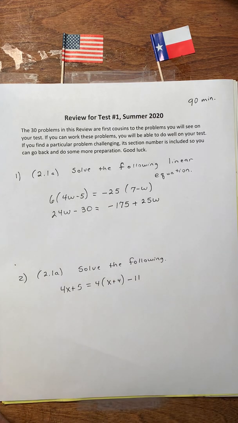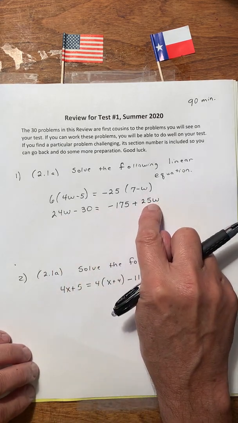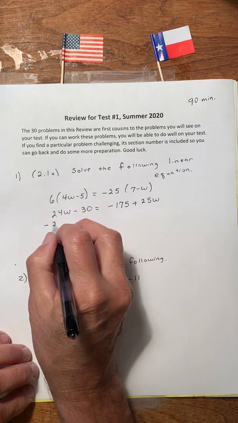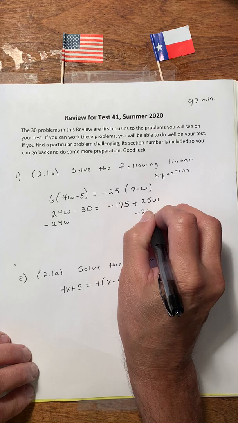Here's where some of you may make an executive decision and decide, I think I'll put my W's on this side since there are more W's. So subtract 24W from both sides.